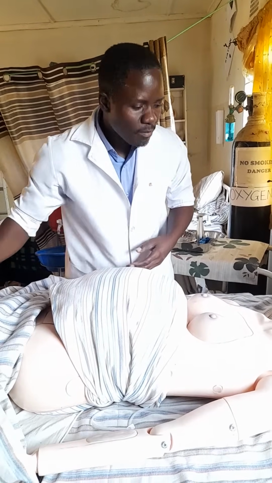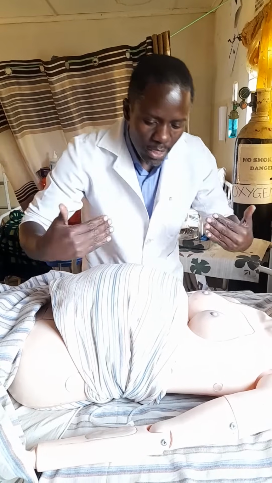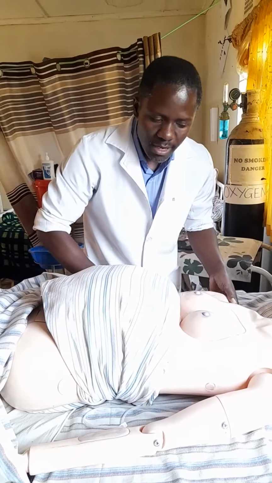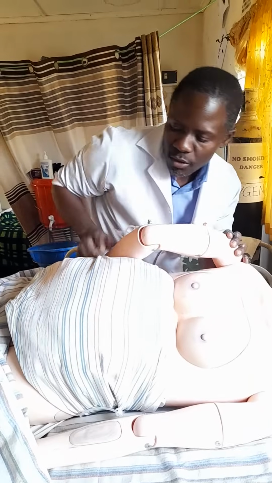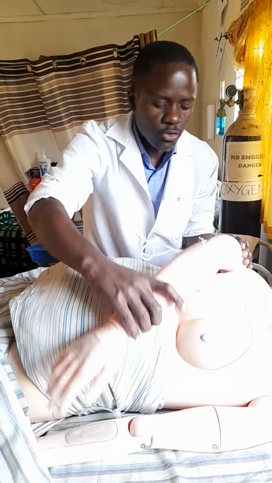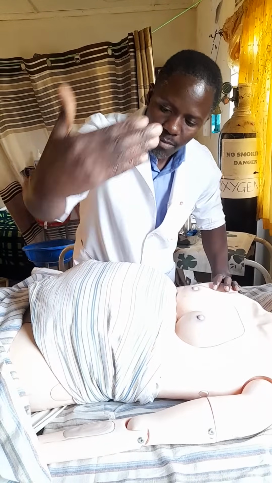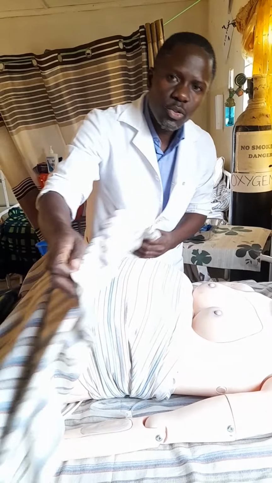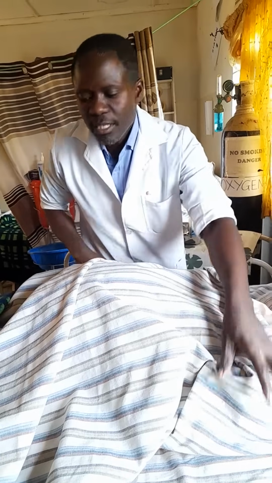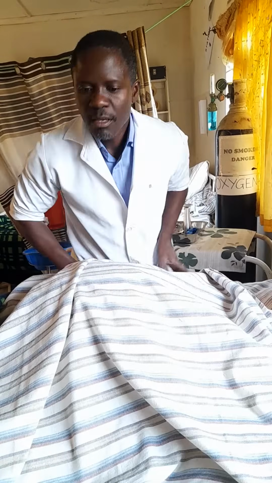So you can even thank the mother, and tell the mother to lie in left lateral. The mother can be assisted to go in left lateral, so you can go there and assist. After you put the mother in left lateral, then give the mother IEC, so that the mother should continue coming for antenatal, so that you keep checking.